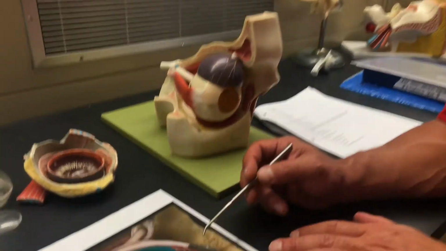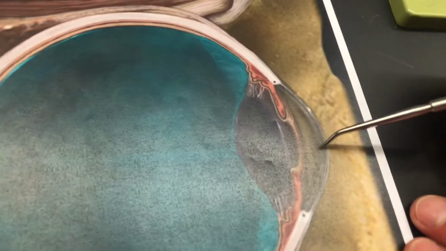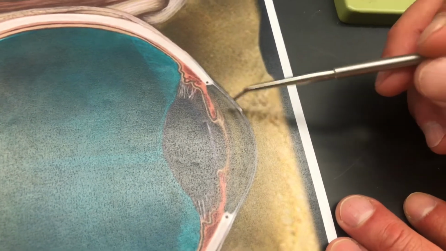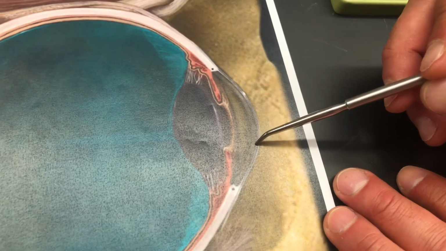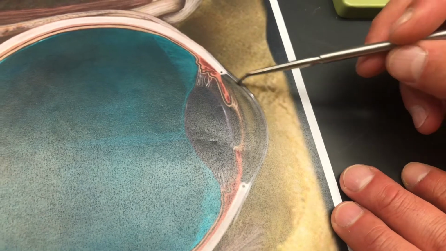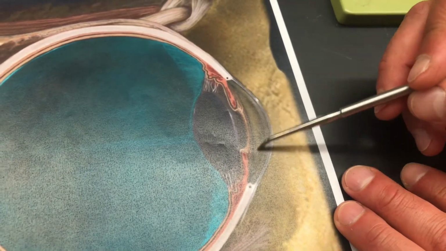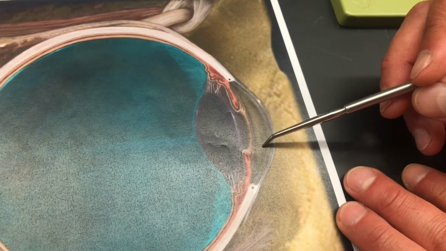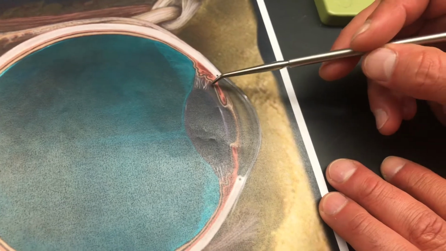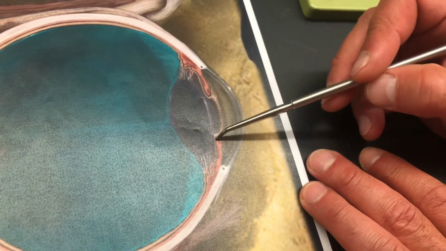And then what we can further do, because again, everything in A&P we can break down further and further because you guys don't have enough to know already, you can break the anterior cavity down into two chambers: the anterior chamber and the posterior chamber. The anterior chamber extends from the cornea to the iris. The posterior chamber extends from the iris to the lens. So again, it's just this little opening right here.